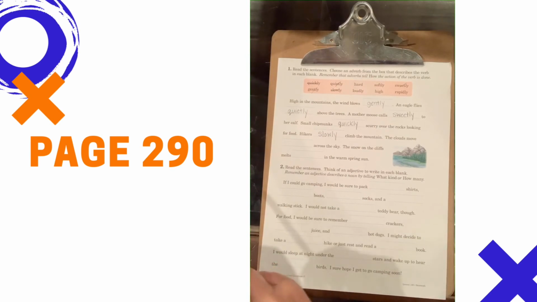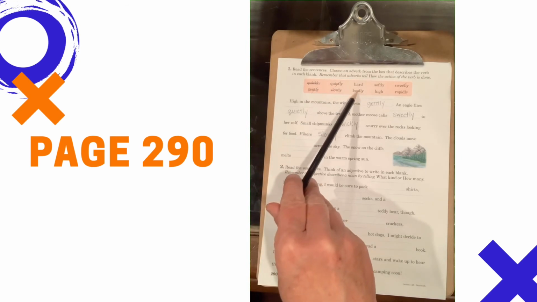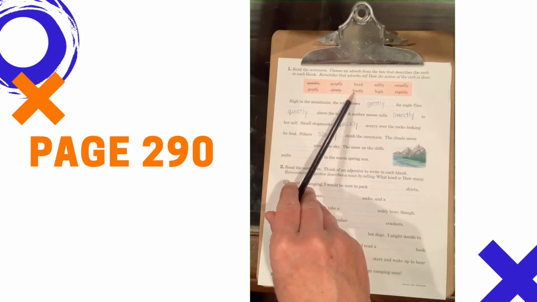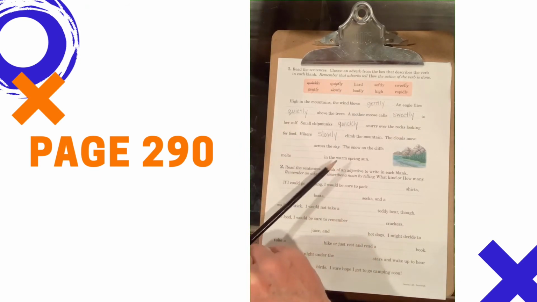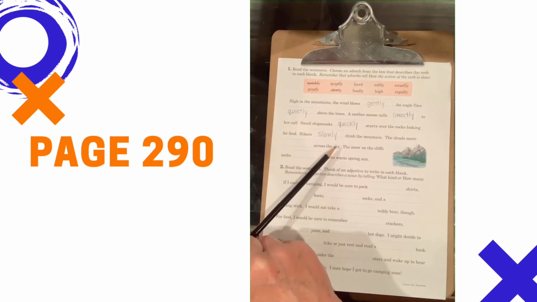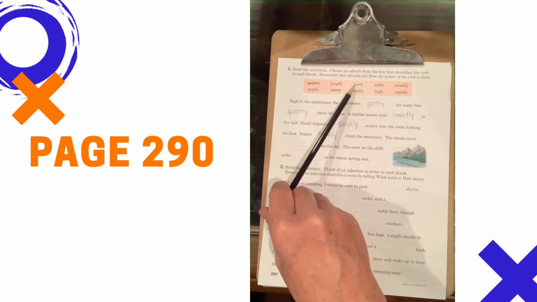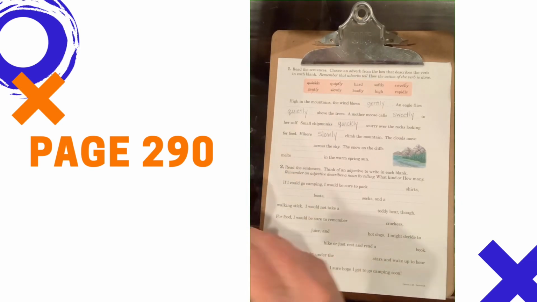The clouds move blank across the sky. Clouds are not hard and they're not loud. And high is not, that's not going to work. The clouds move high across the sky. I don't think so. I'm going to say they move softly.